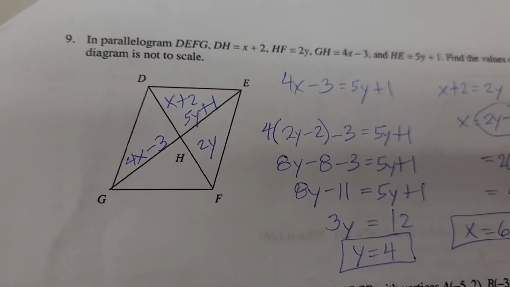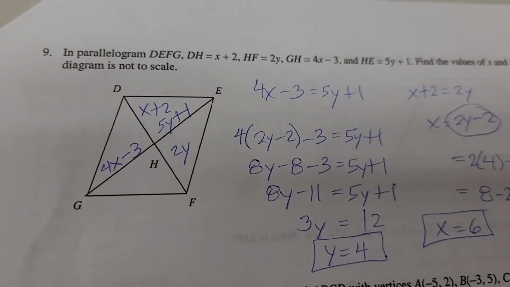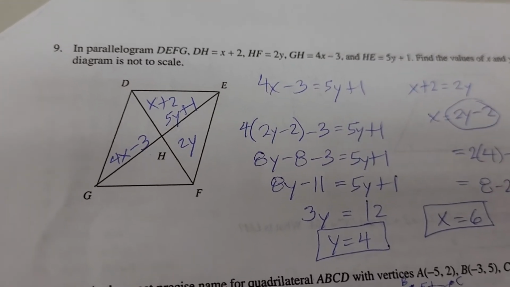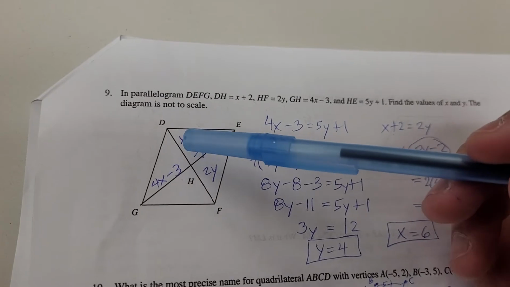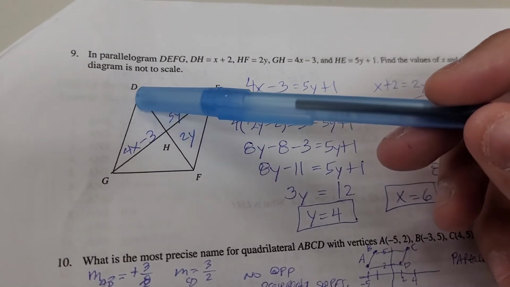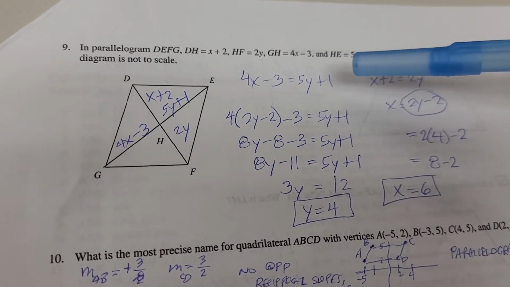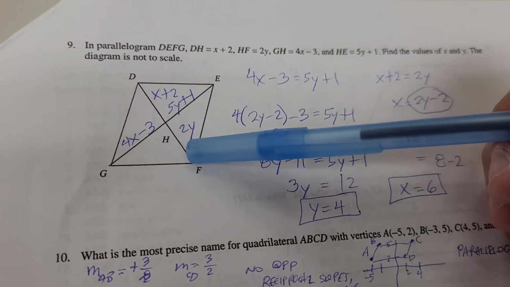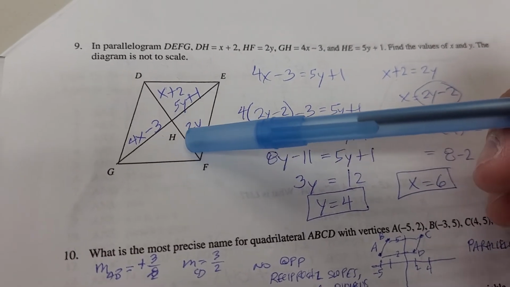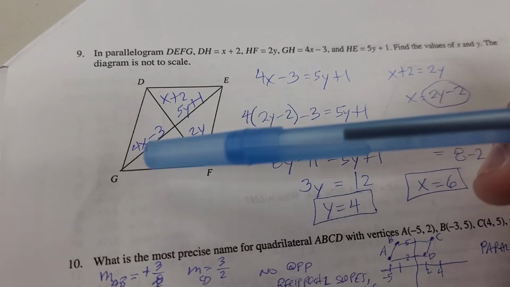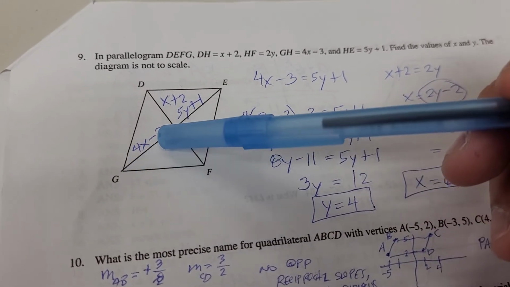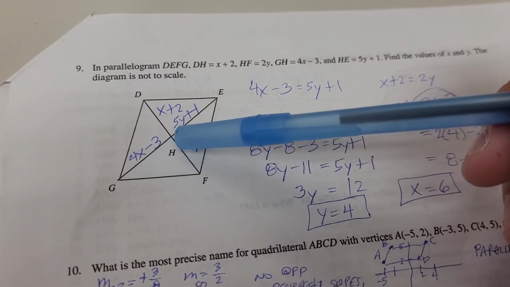Okay, number 9. In parallelogram DEFG, DH is equal to x plus 2. So this is going to be this top part of this diagonal right here. That's x plus 2. And HF, which is this bottom part of that one, is just going to be 2y. GH, which is this left part of this other diagonal, is 4x minus 3.